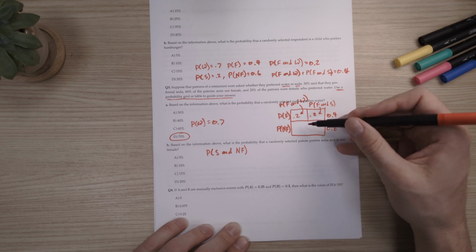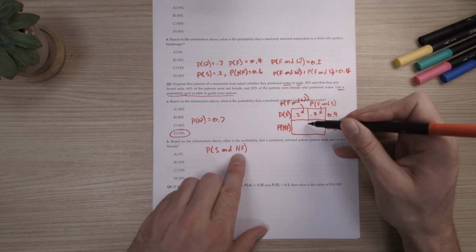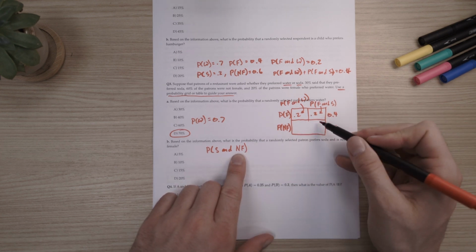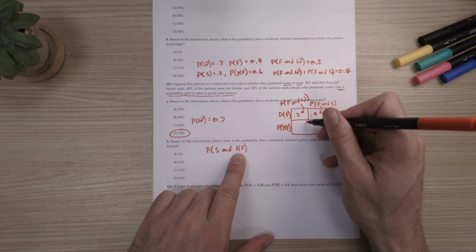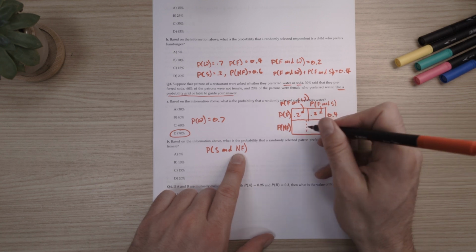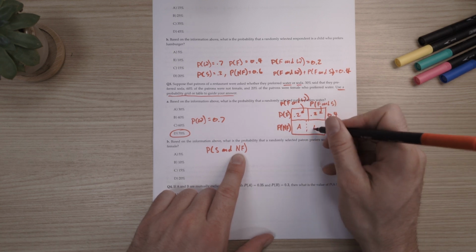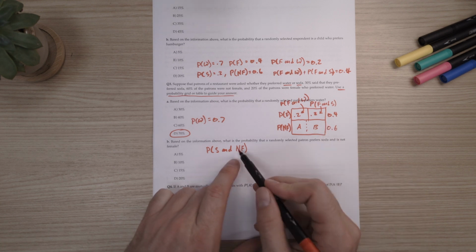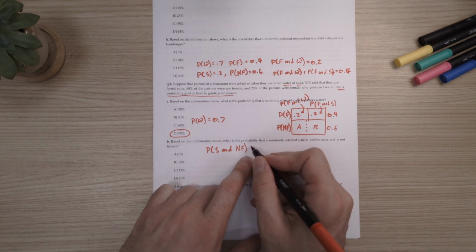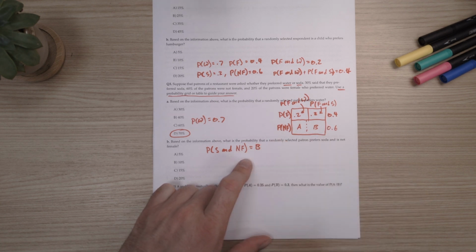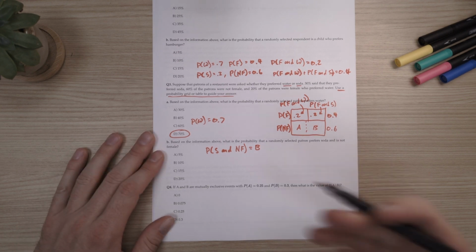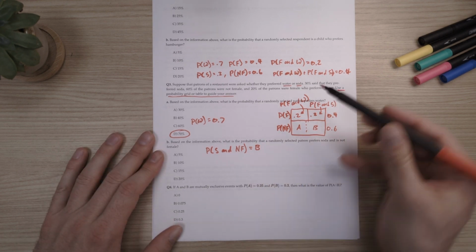So we're going to look at the probability of not female and soda, which is, we're going to draw a dashed line here. So we'll have A and we'll have B. This question is the area B. So we're going to try to find what B is using the information we're given.